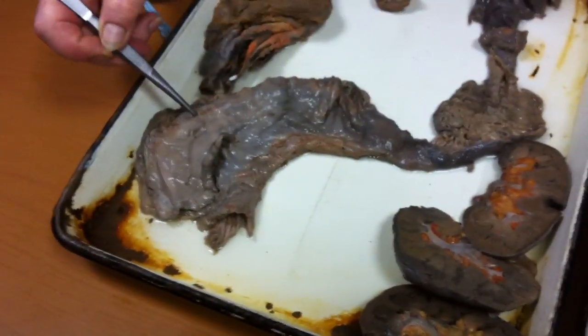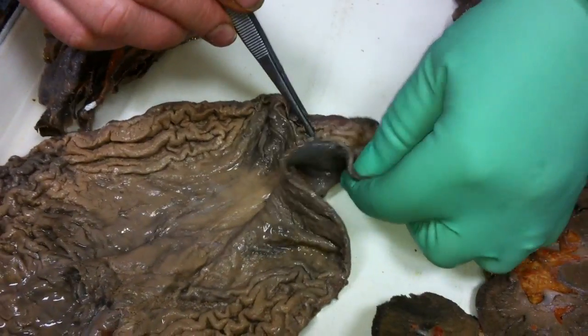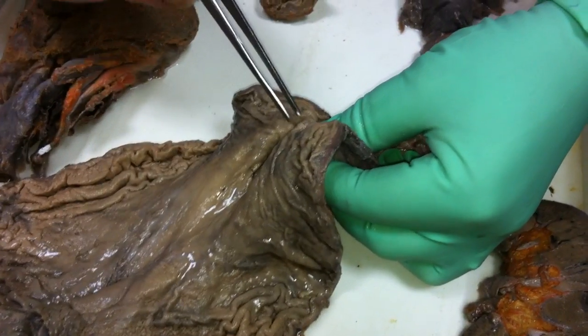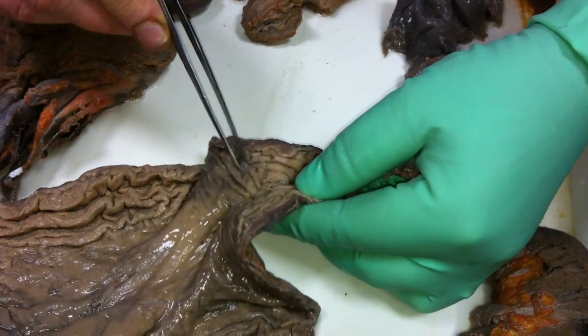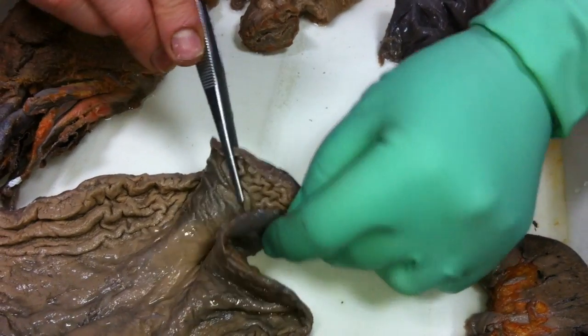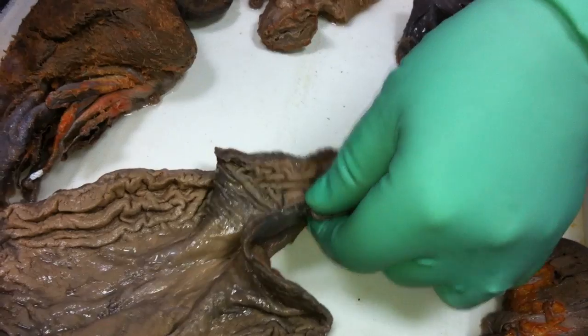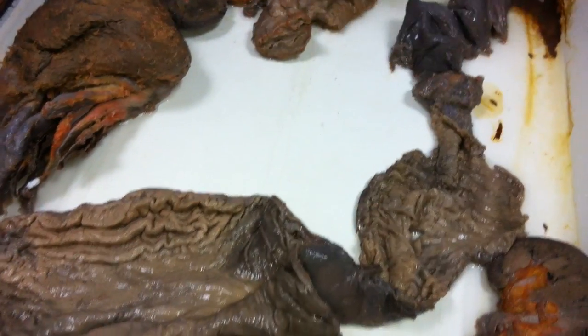Pyloric valve. Here is the pyloric region, you can see. And here, do you see, like a circular fold? This here is the pyloric valve. When it closes, it makes a ring, like an extra border against the opposite flow of alkaline pH.